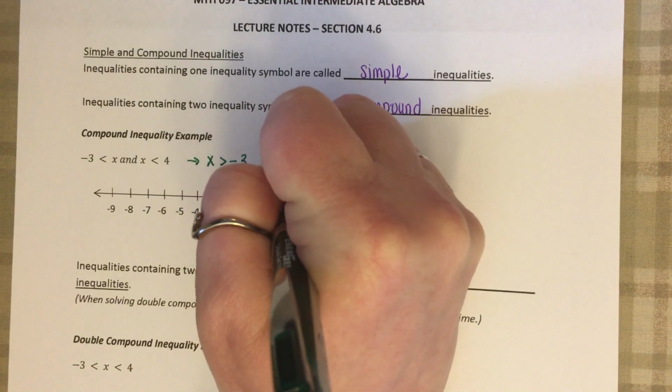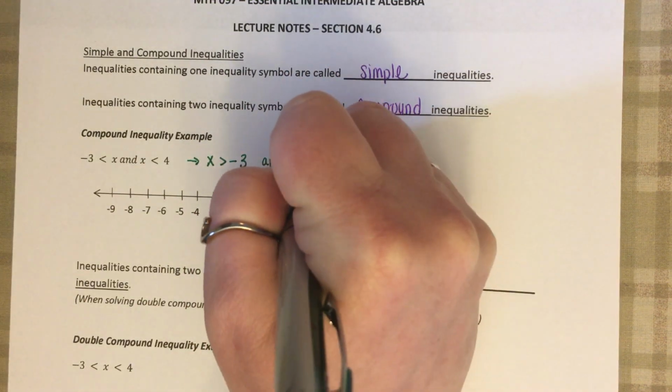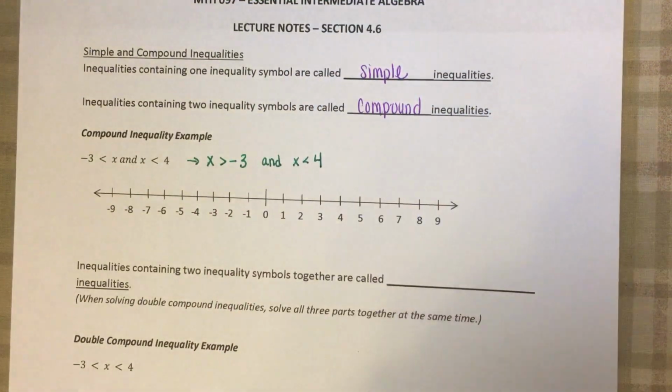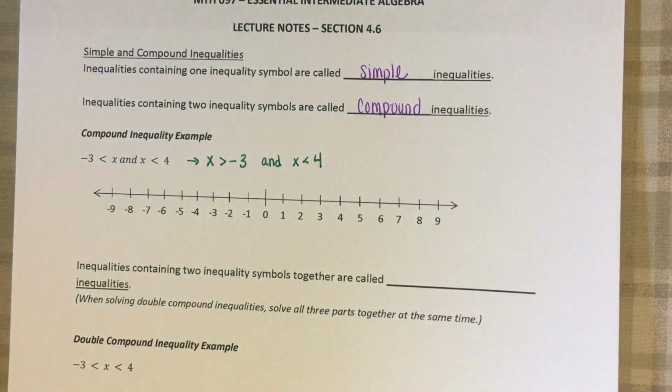Then we're going to keep the word and in there and say that x is less than 4. Just like a compound sentence can be joined with the word and, so can a compound inequality. We're also going to see examples throughout these sections of using the word or. So on the next page, we're going to look at some or examples as well.